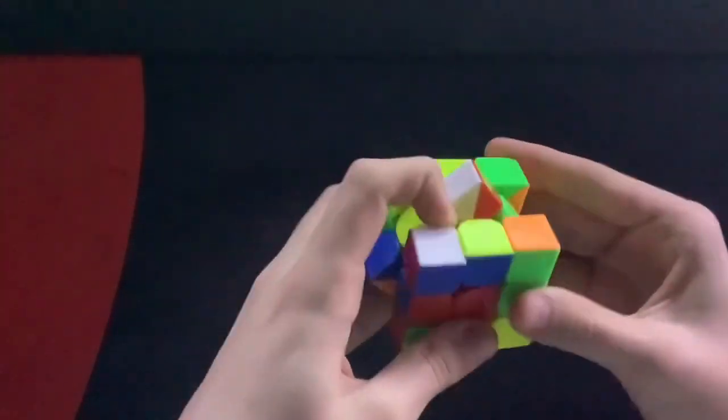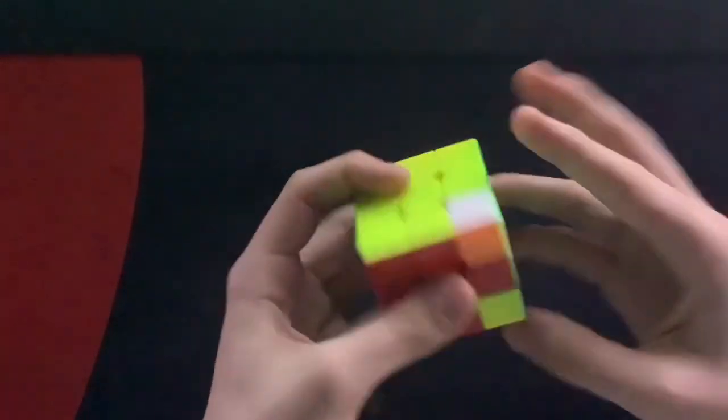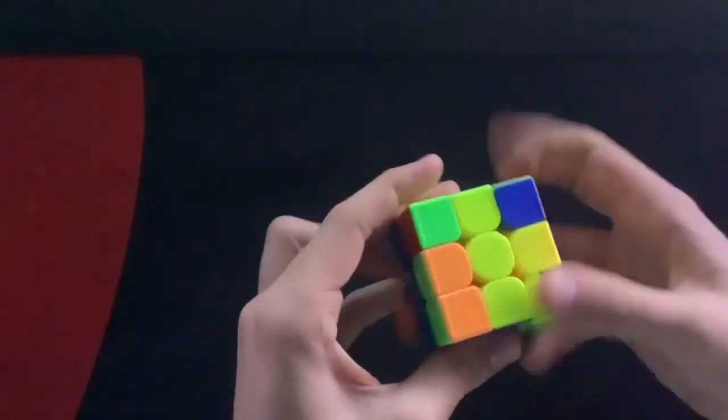So go through this, right? Oh, I did the wrong one. Okay. One more example, 13.